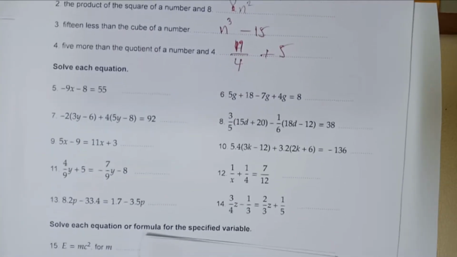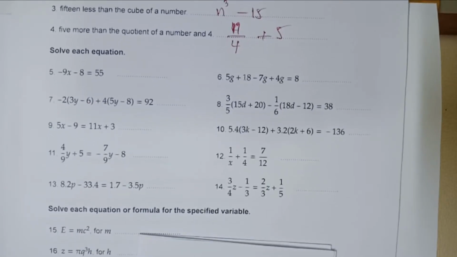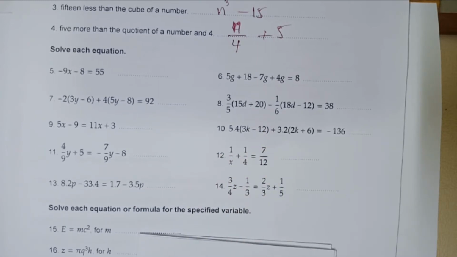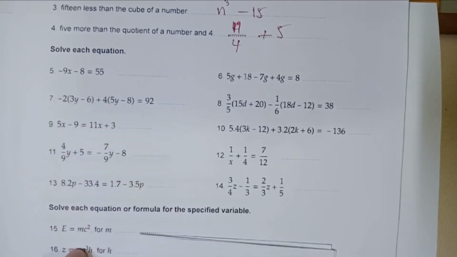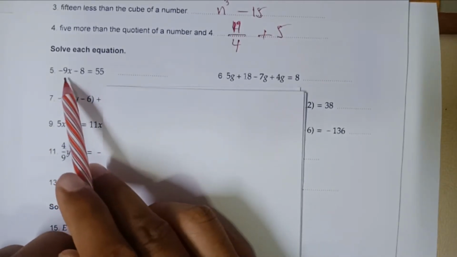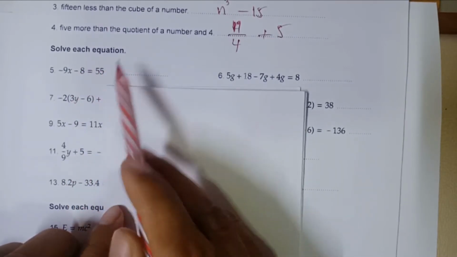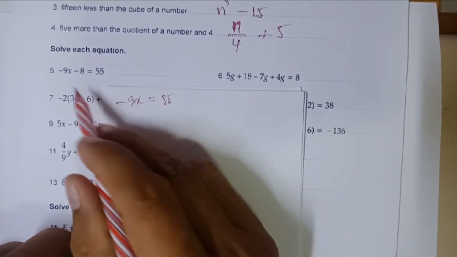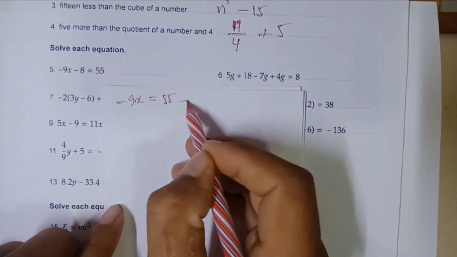Solving equations, starting from basic and getting to more complex equations, but not so complex as in difficult equations to solve. Let's work on this part first. You have minus 9x minus 8 equal to 55. When you move 8 to this side, we call it transposing, then you have minus 9x equal to 55, and this is a minus 8. When you transpose to this side, it becomes plus 8.